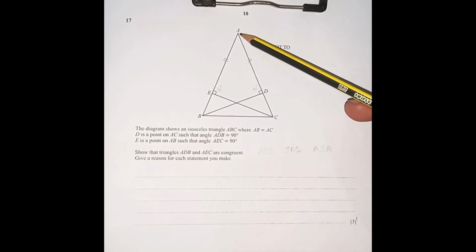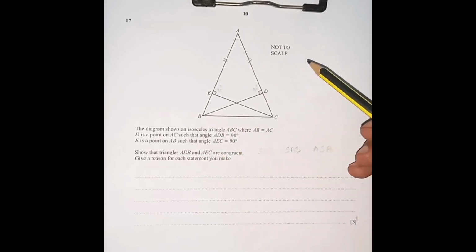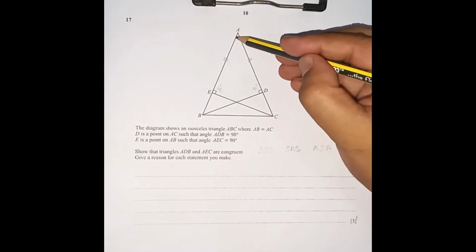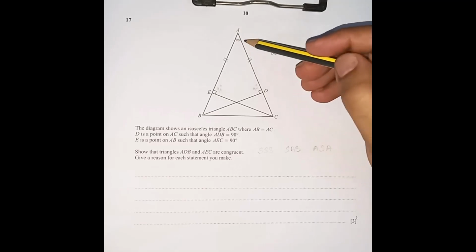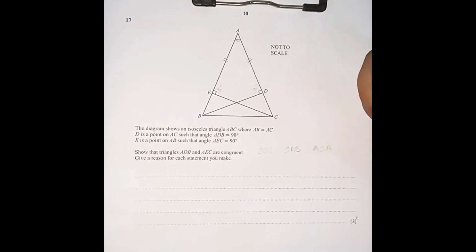So triangle AEC and triangle ADB, there are 2 triangles, so we will make them separate first and then we will see. One more very important thing I'll tell you: A is a common angle which is equal for both triangles.